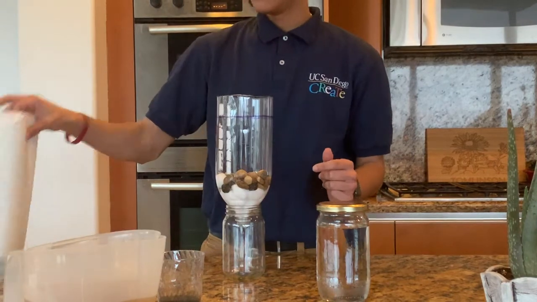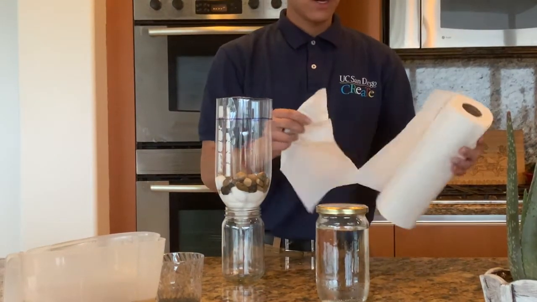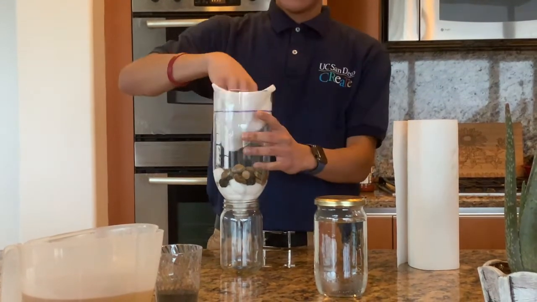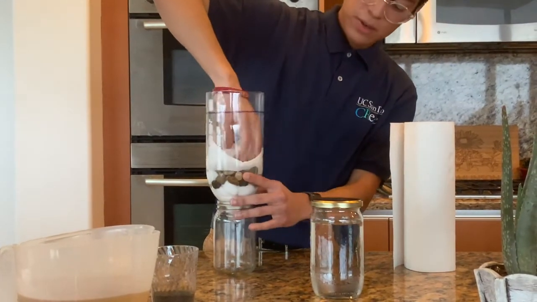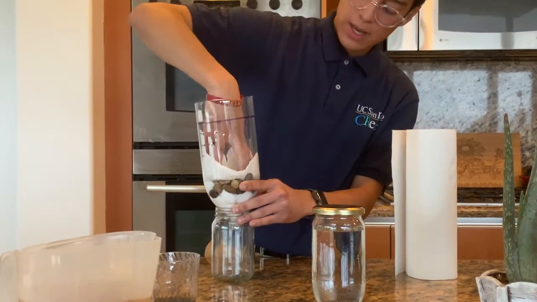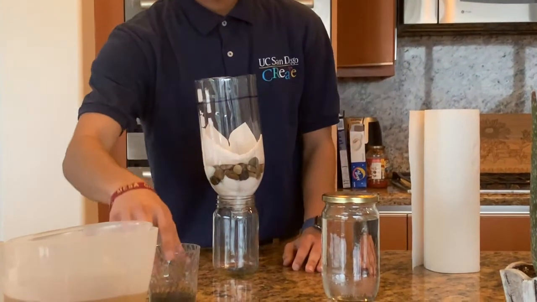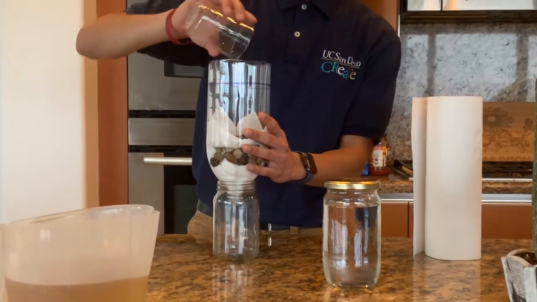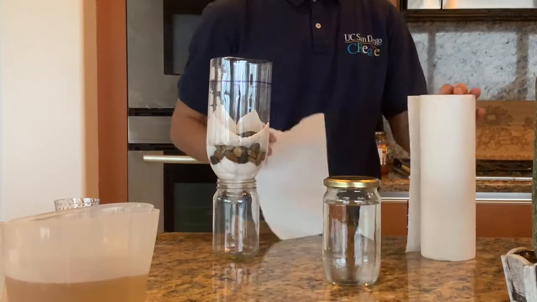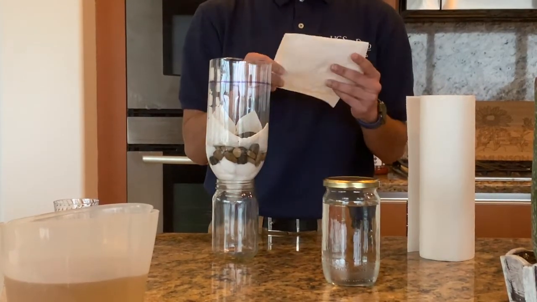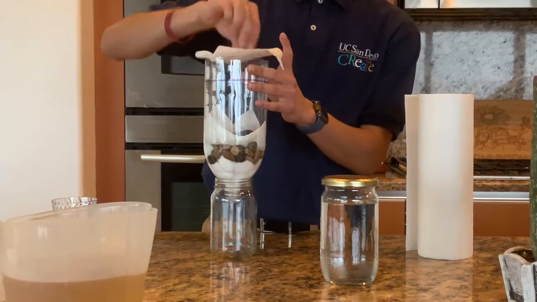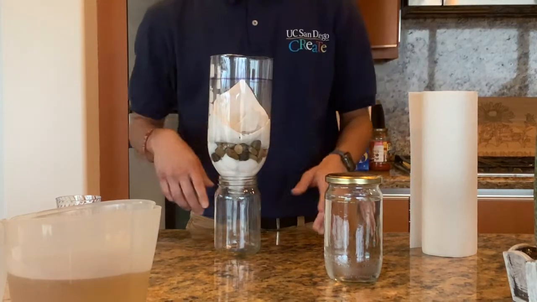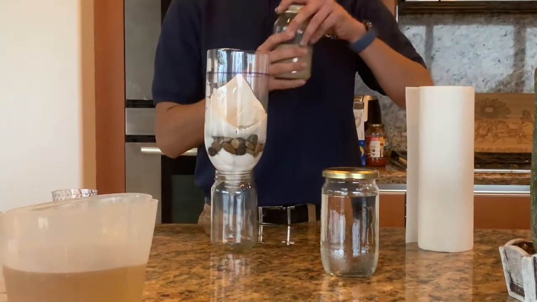We're also going to be using napkins that I forgot to mention at the beginning of the video. So we're going to fold our napkins and put them after the rocks, so that the water can be filtered better. We're going to use our charcoal and put it on top. We're going to use another layer of napkin, just so that we can separate the charcoal from the sand. Just like that. And we're going to use our sand right here.